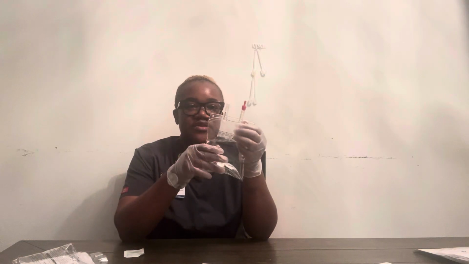I'm going to start by performing my hand hygiene, and I'm going to apply my gloves. Okay, so I have gathered my supplies. I have my primary fluid. I have verified the physician's order in the MAR. I have verified the 6 rights of med administration. I've verified that I have the right patient, the right drug, the right dose, the right time, the right route, and the right documentation.